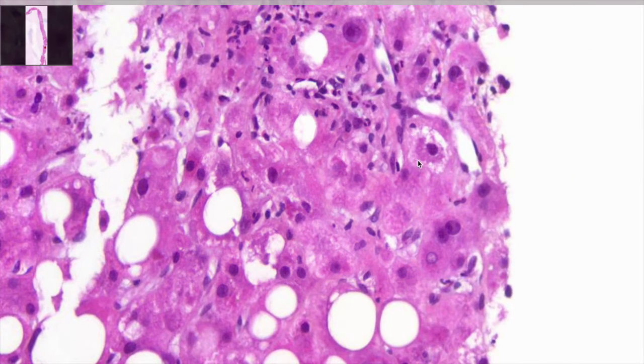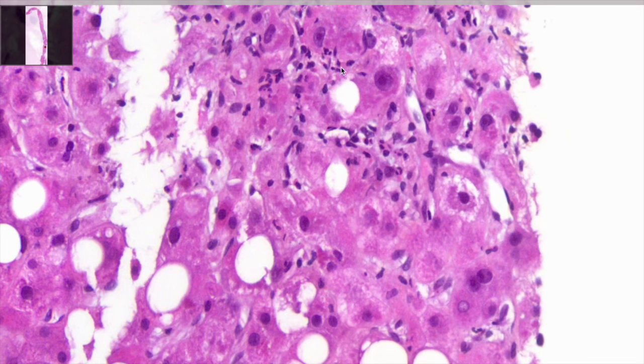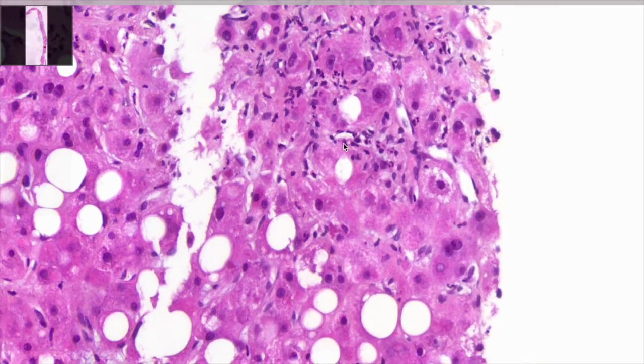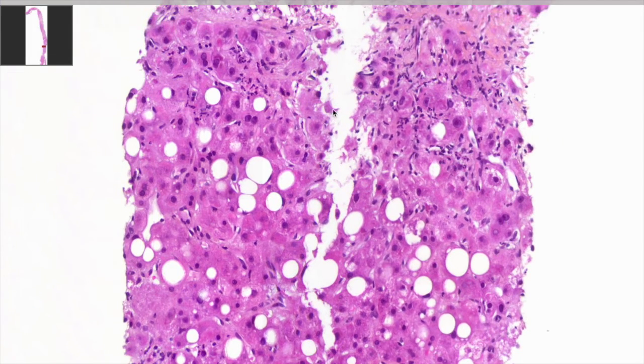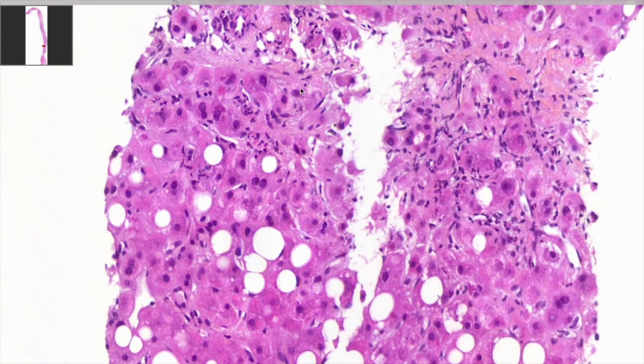This enlarged hepatocyte, ballooning, it is clarified, the cytoplasm appears white, and you can see here this really nice Mallory-Denk body, and you have this necroinflammatory activity with this mixed inflammatory infiltrate. So we have all the components of lesions that are induced by alcohol.